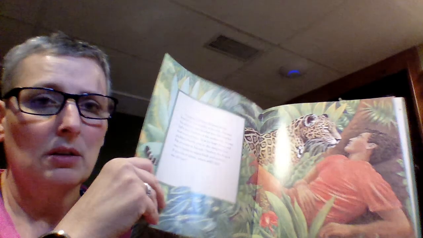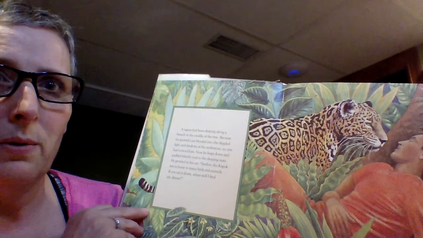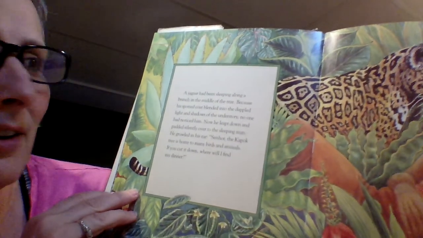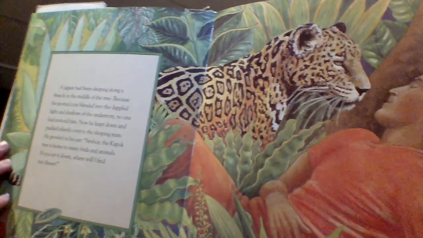Did you realize so many animals lived in the Great Kapok Tree? What do you think he knows? Oh, what's going to happen here, do you think?